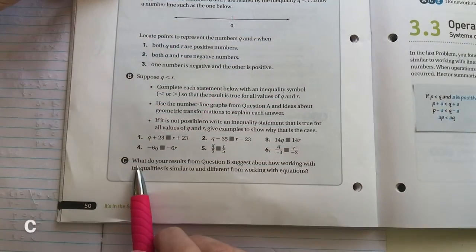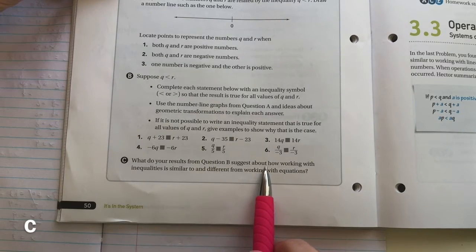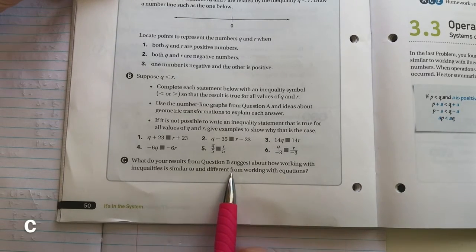All right, part C. What do your results from question B suggest about how working with inequalities is similar to and different from working with equations? As we saw in some of our work from previous lessons, when we have an equal sign, everything stays balanced. And we saw some cases where the inequality symbol, greater than or less than, would just come straight down and adjust. But something happened when the values of the final multiplication and division were negative. So the inequality symbol changed directions.